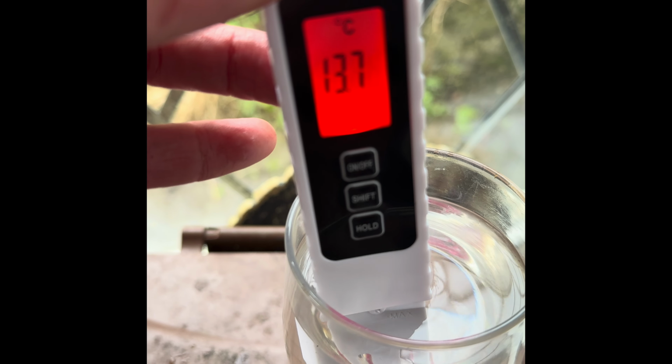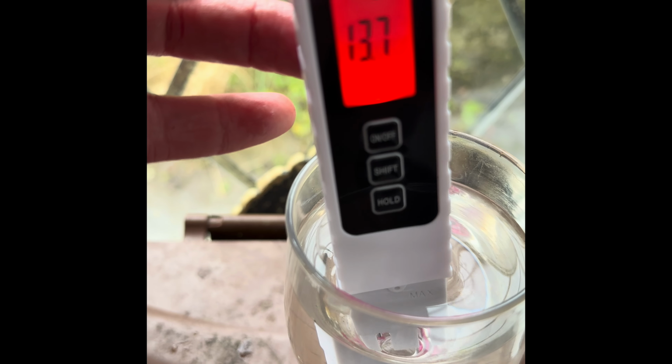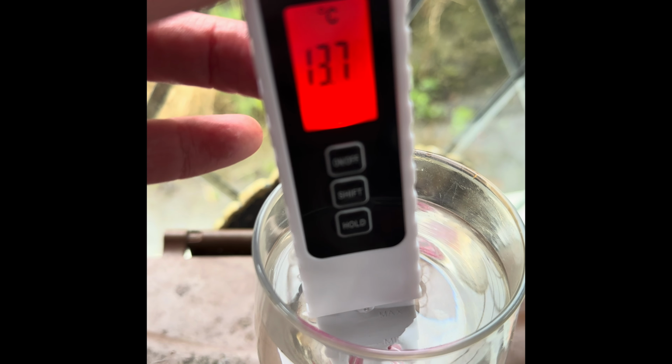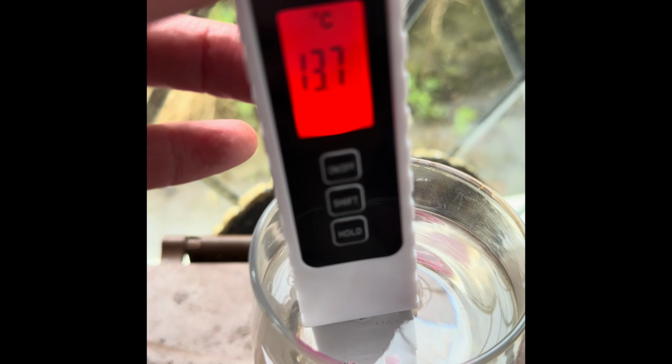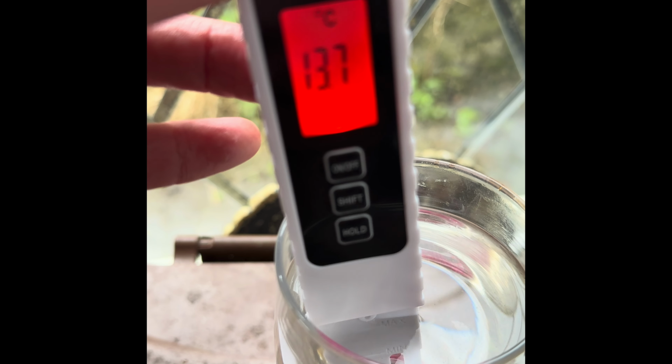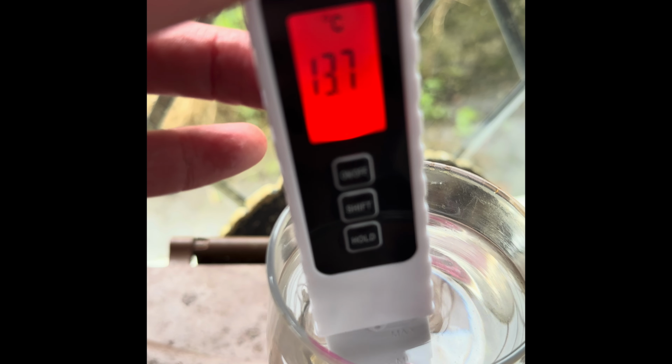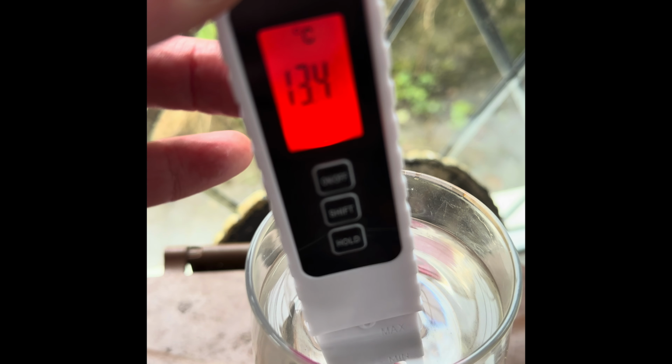So it seems mine is still going down. So we seem to be stuck on 13.7 degrees, so quite chilly temperature.